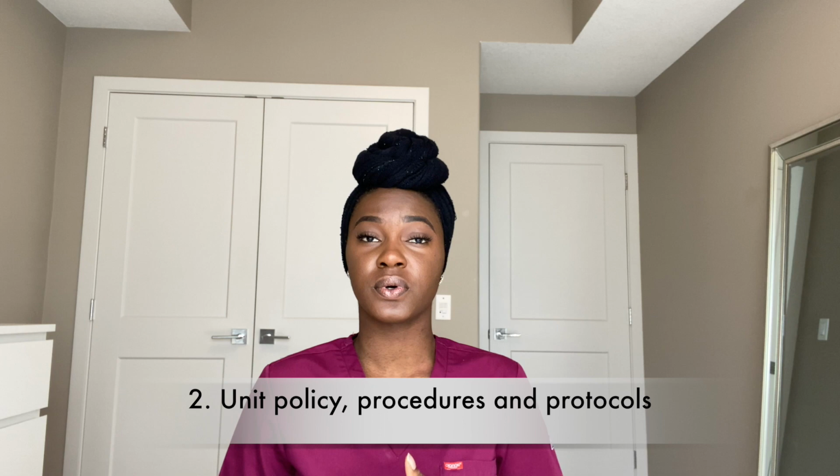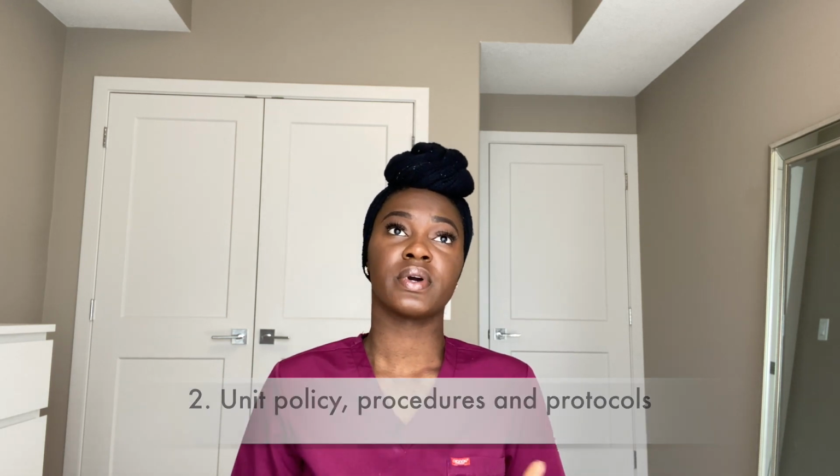My second point is unit policy, procedures, and protocols. If you're on a unit or in a clinical setting, whatever clinical environment you're assigned to, you want to make sure that you are familiar with their policy. If you're not sure of the unit policy or procedures or protocols, or how they do things in patient care, you want to make sure you're asking other nurses on the unit. You want to make sure that you're looking at their manual. If you're ever confused about anything, ask your instructor, ask the nurses on the unit. You can also ask the manager of that floor or of the unit you're on. They'll be able to help you and guide you.